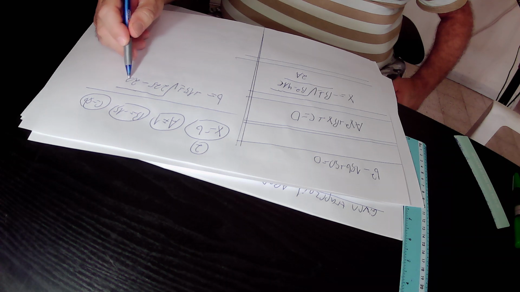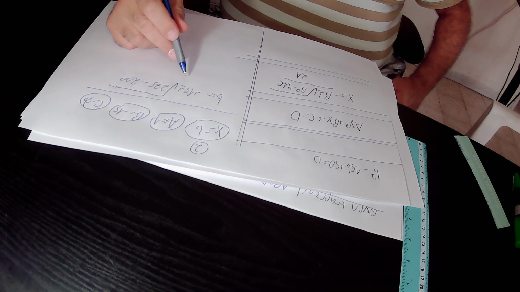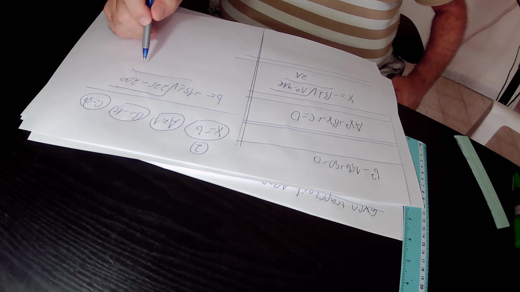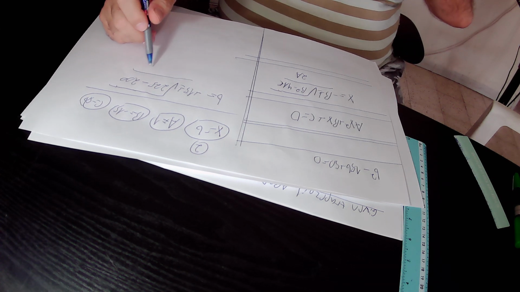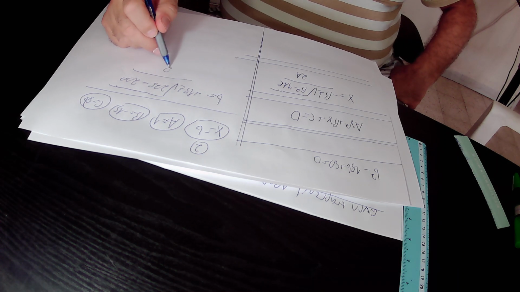So inside the brackets we are left only with 225 minus 200, divided by 2a. A is 1, so 2a is 2 times 1, that is 2.